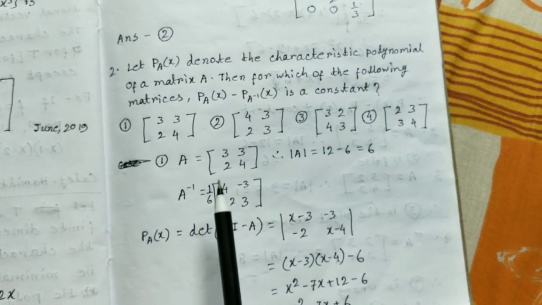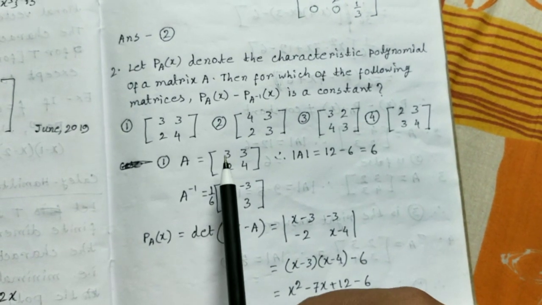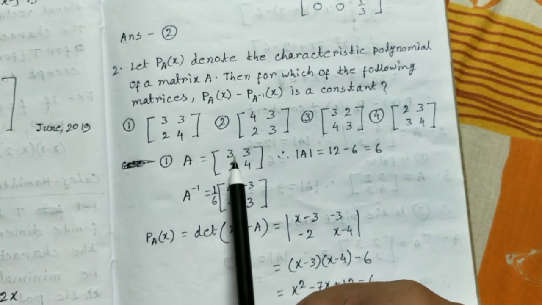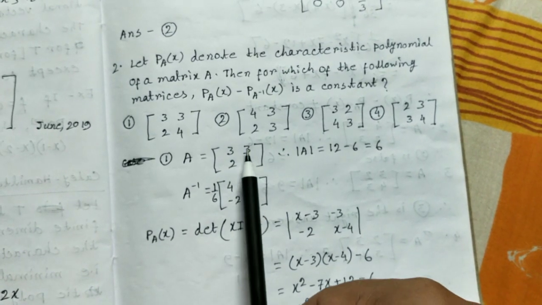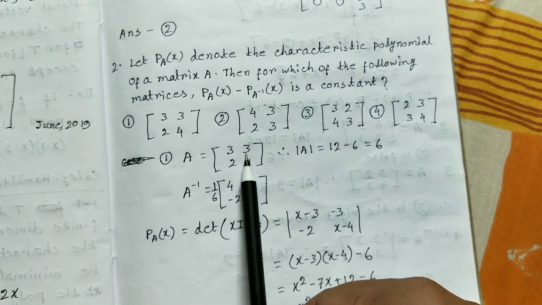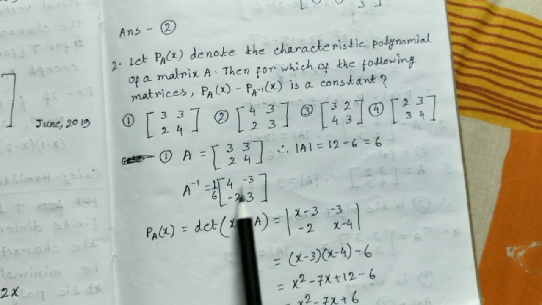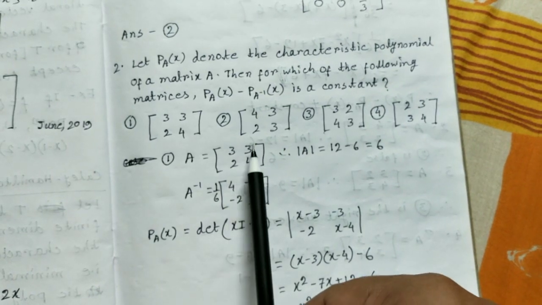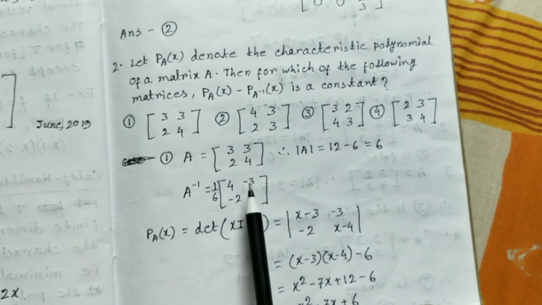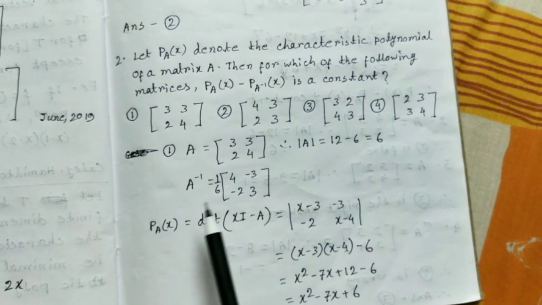That is A inverse. We know that A inverse is 1 by the determinant, that is 1 by 6, times the adjoint, of all the elements. So the cofactor of 3 is 4, the cofactor of 3 is minus 2, and we have to transpose it. So here will be the minus 2, and what will be the element for 2? The cofactor of 2 is minus 3, and in the transpose it will be here, that minus 3, and the cofactor of 4 is 3, so here is the 3. So this is the A inverse.